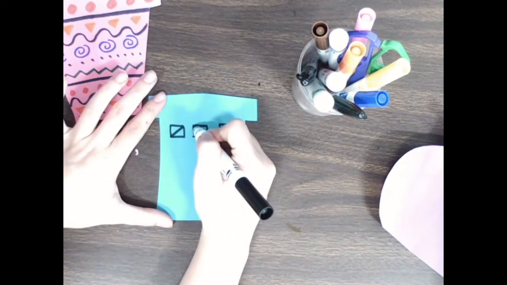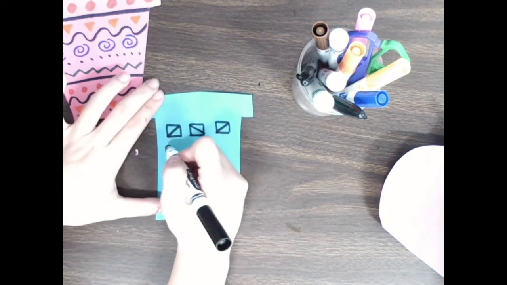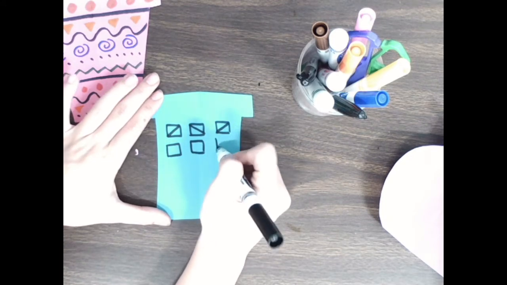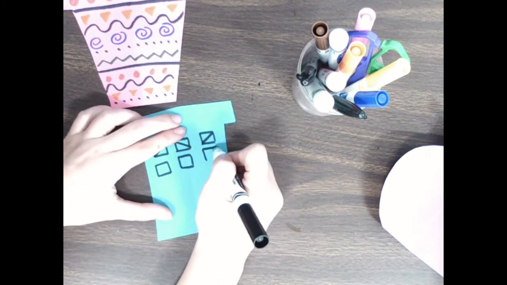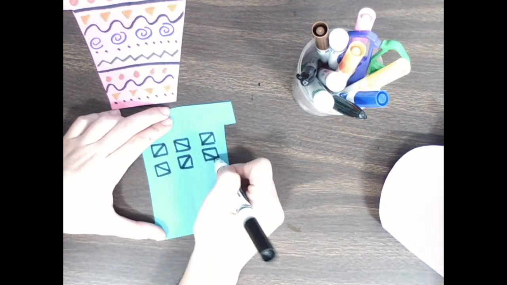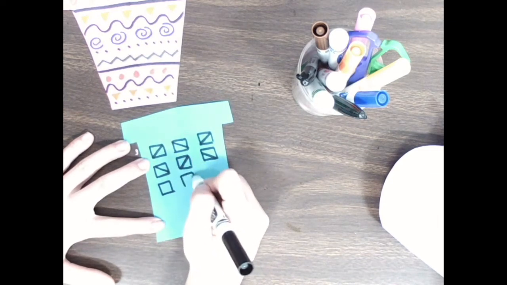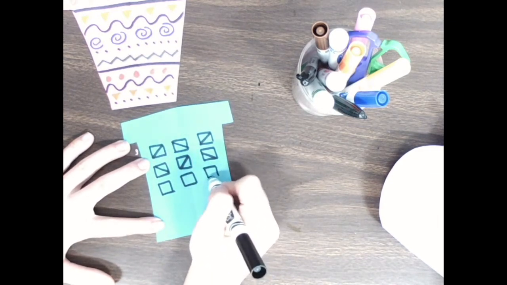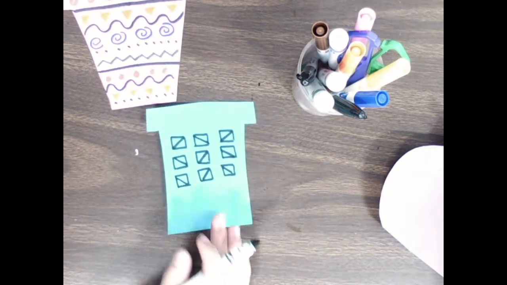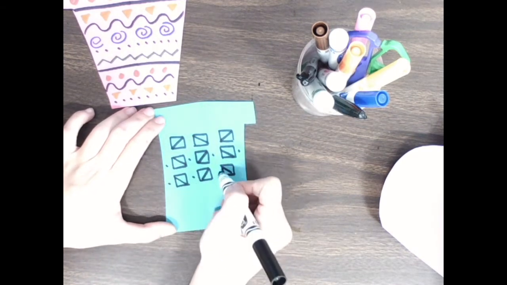And I can make some diagonal lines that go at different angles on these square patterns. Get creative with it.